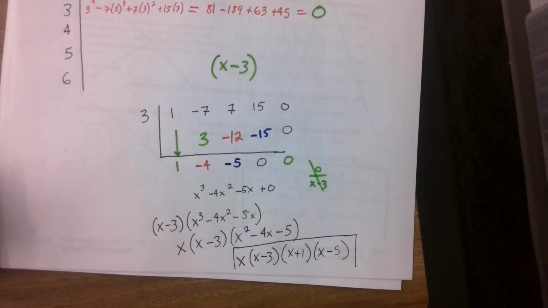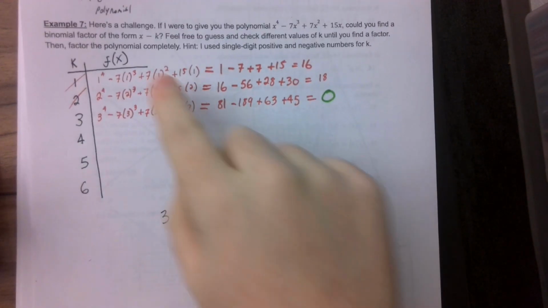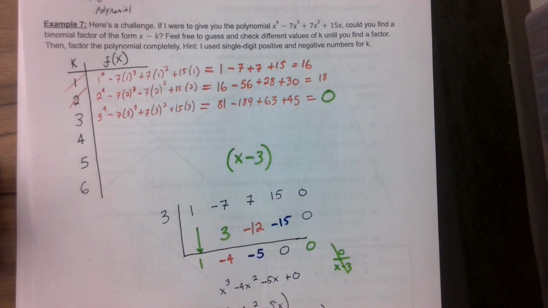Isn't that crazy? If I was to give you a problem that you couldn't factor by grouping because it was too long of a polynomial, this is what you would do. You would try to find a factor x minus k. And we are going to learn ways in the future of finding those even easier. For now, however, that is the end of our notes for today.